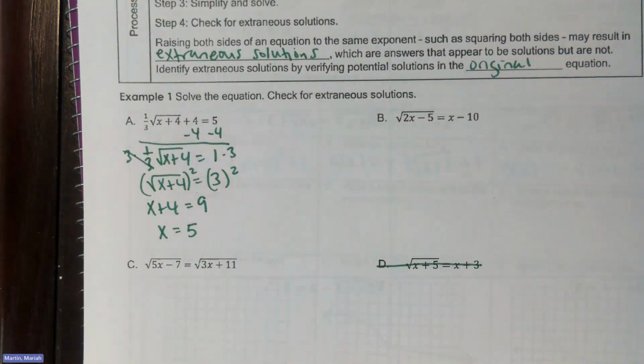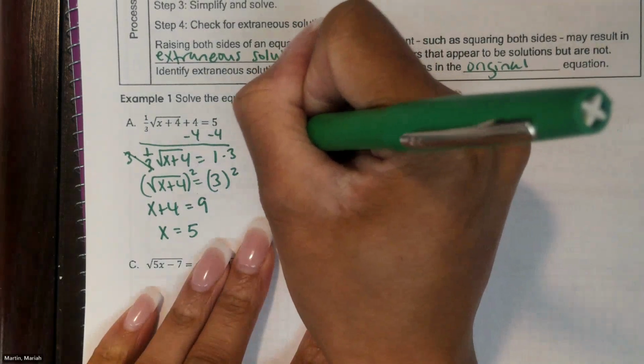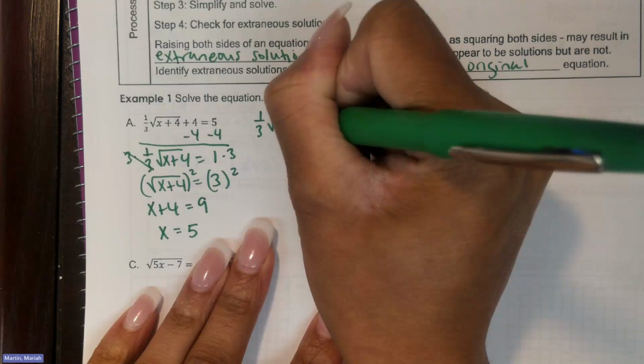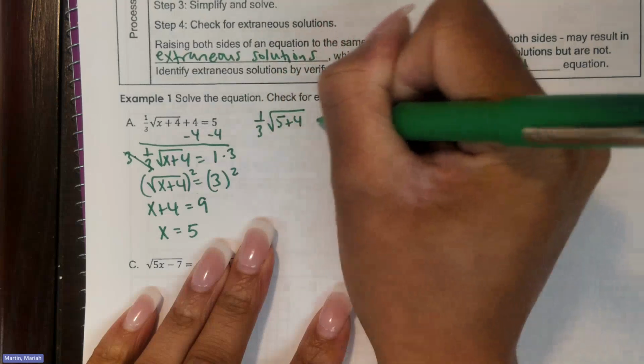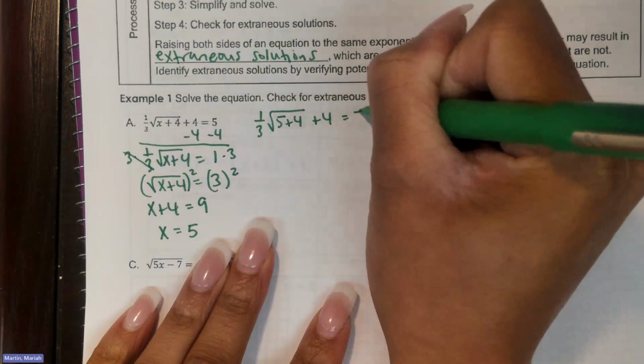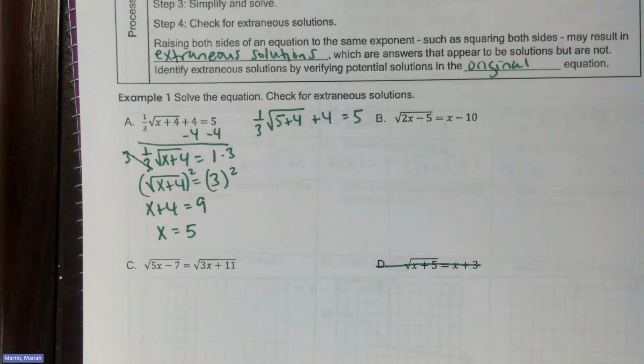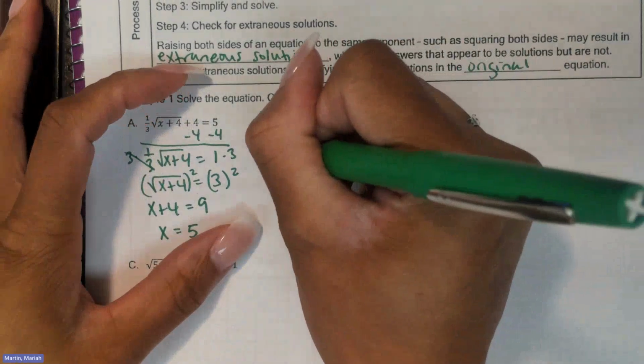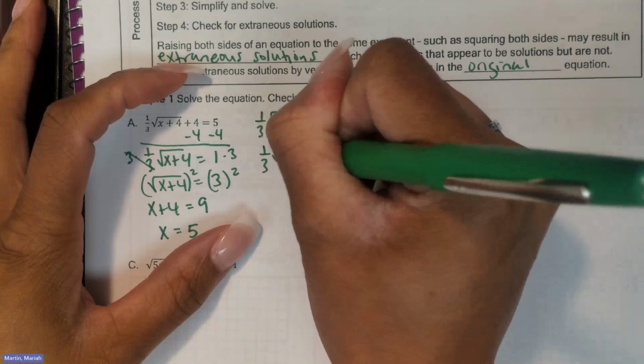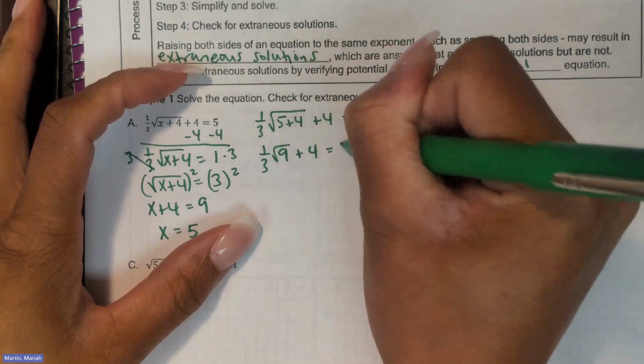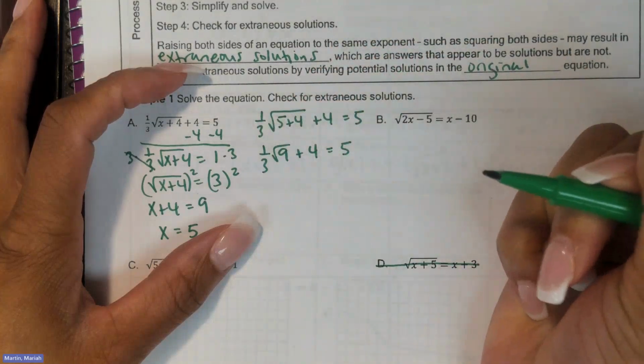Now at this point, I should be done, but this is where we have to check for extraneous solutions. So we're going to plug the 5 into our original equation. I have 1/3 times the square root of 5 plus 4, then plus 4 equals 5. We're checking, okay? So now we're going to do our order of operations. 5 plus 4 is 9, so 1/3 times the square root of 9, plus 4. The square root of 9 is 3.